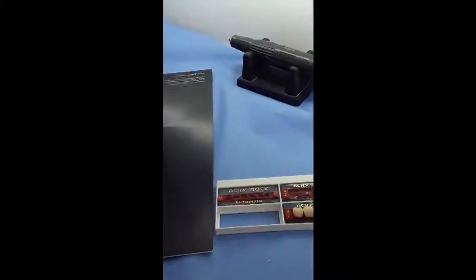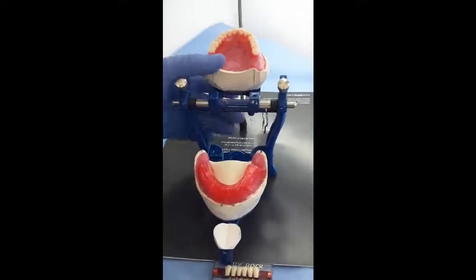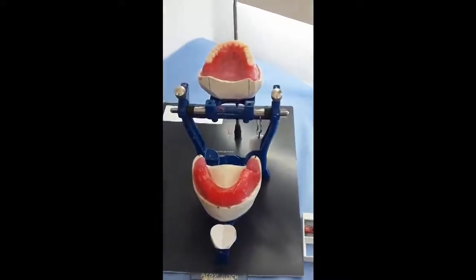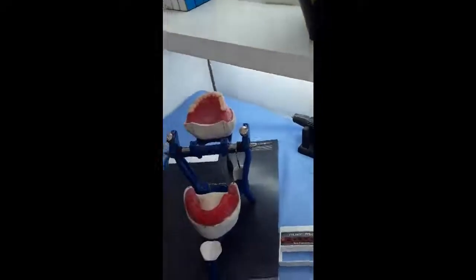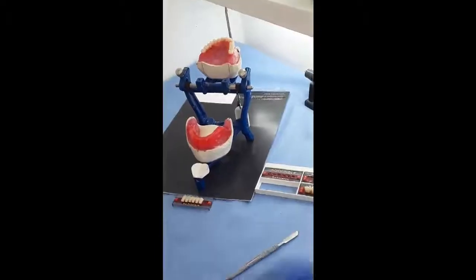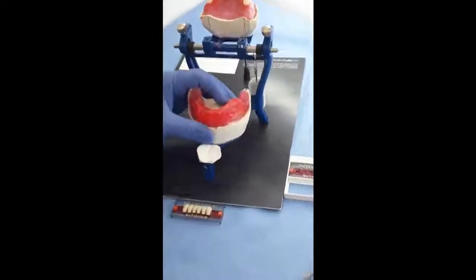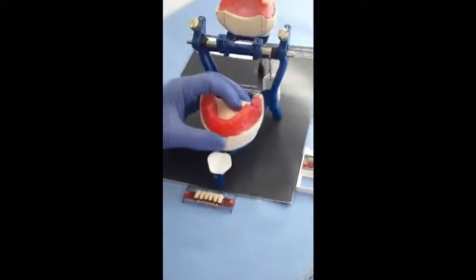Now we are going to remove a piece of wax from the lower wax rim at the midline, so it will accommodate the central mandibular incisor.